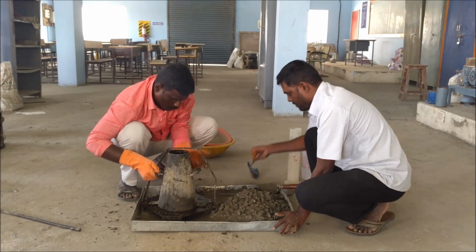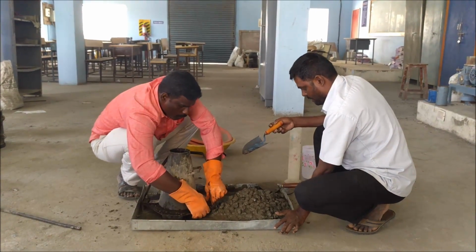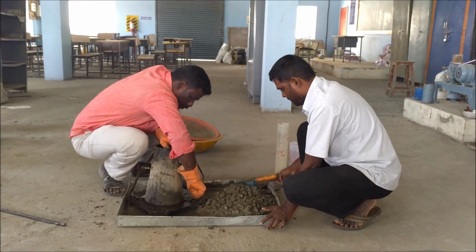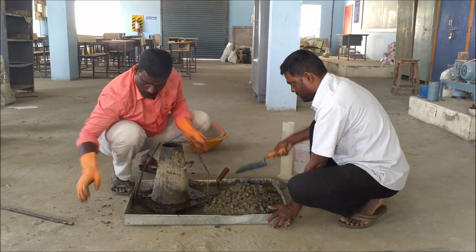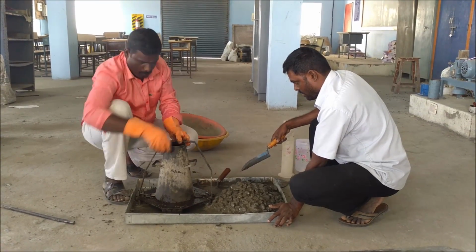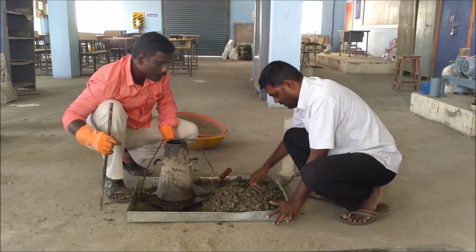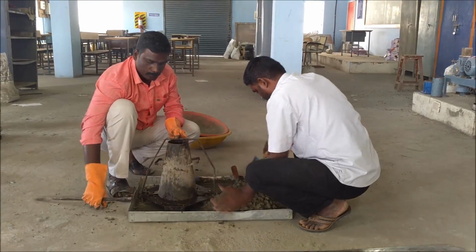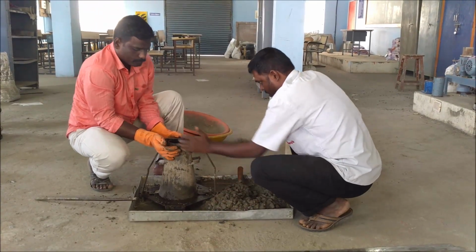The same procedure is repeated for the second trial. The slump cone is being screwed. The slump cone is filled with the concrete. The first layer is filled.